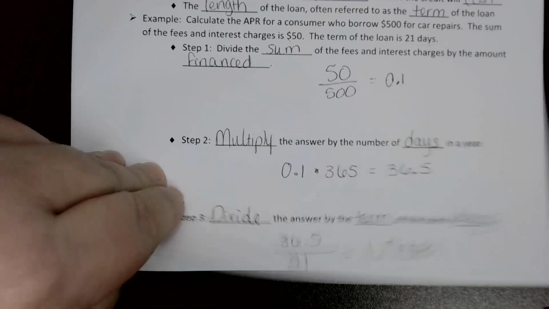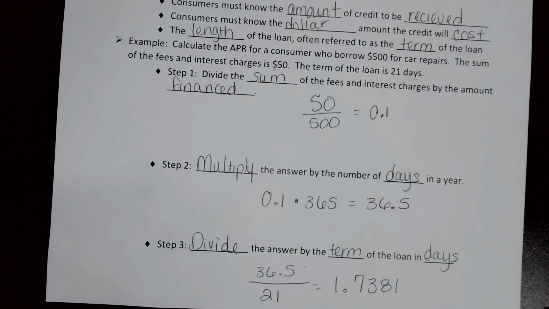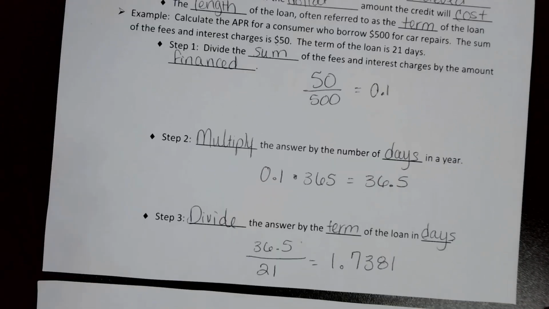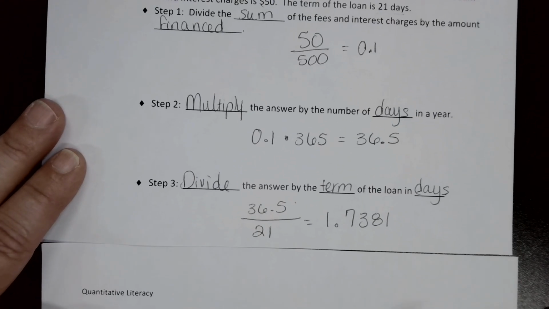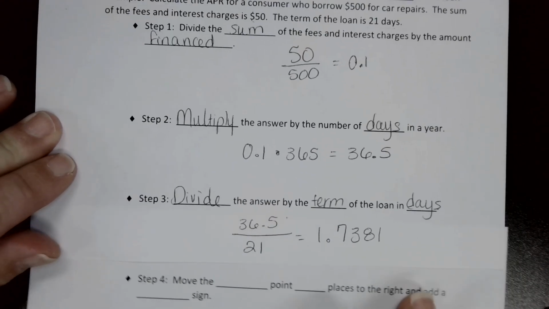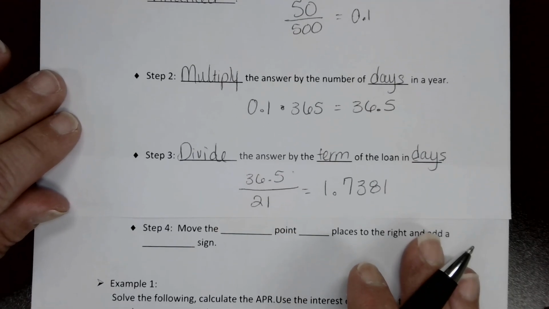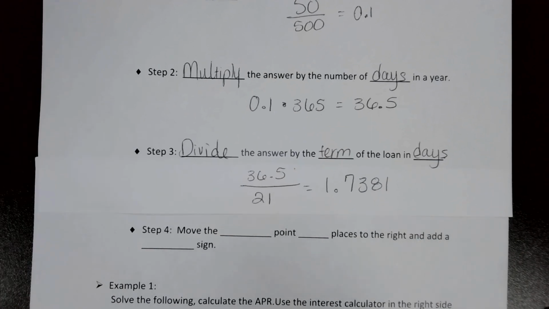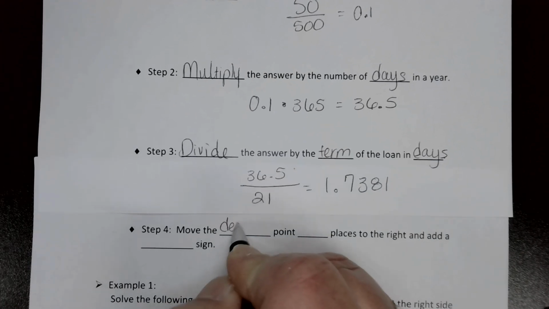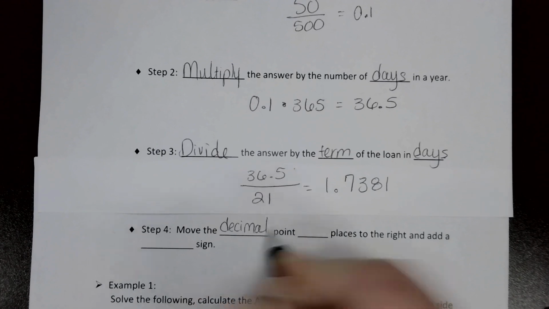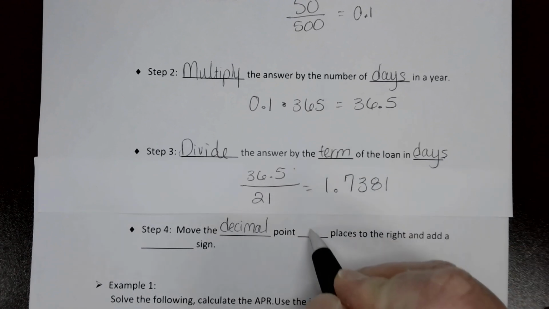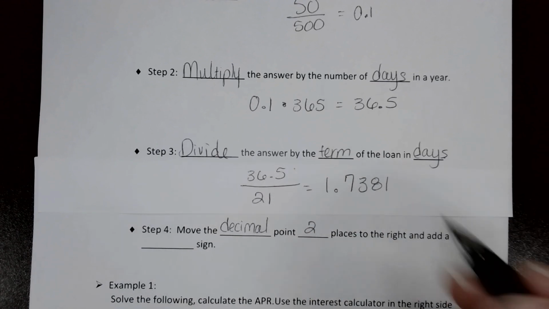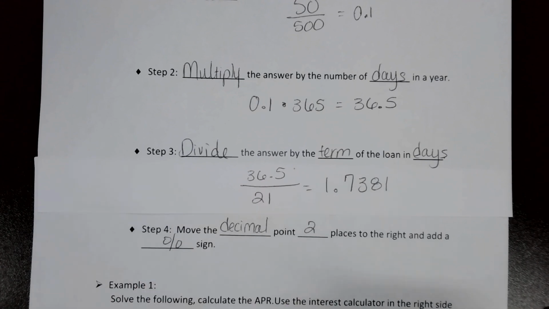Okay, so step 4 in this process, the final step: we're going to move the decimal point 2 places in this number and add a percent sign.